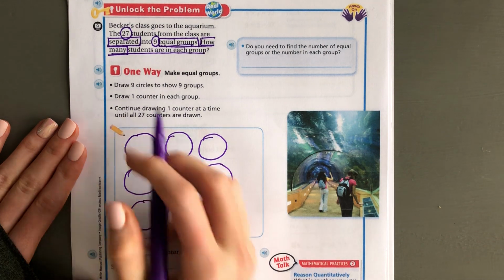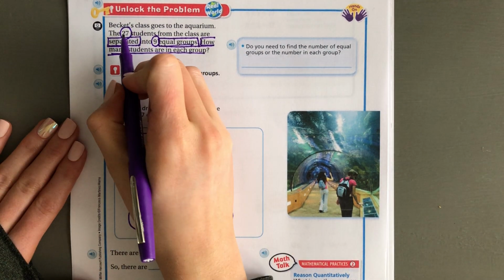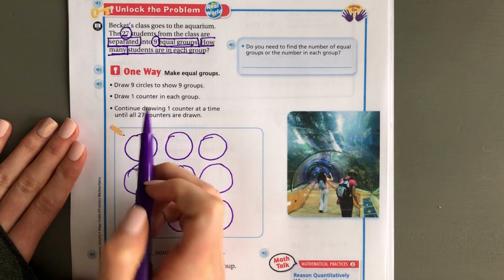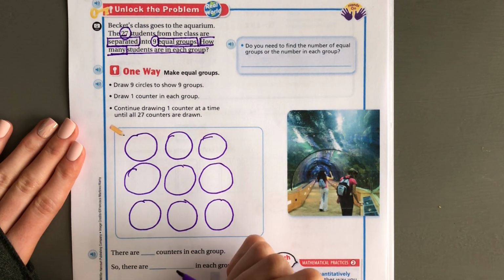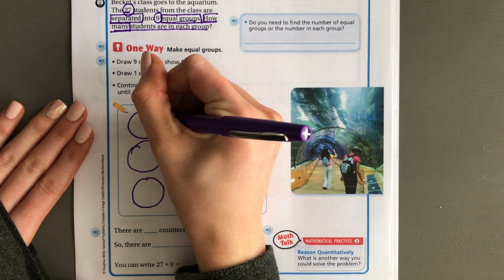All right, and now it says draw 1 counter in each group. And we know that we're dividing up 27, so we're going to draw 1 in each group until we get to 27. So I'm going to work through this, and I want you to work through this with me.